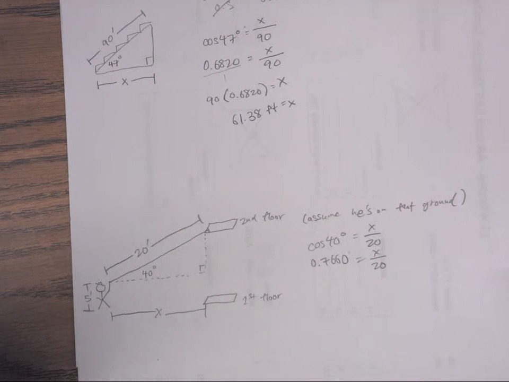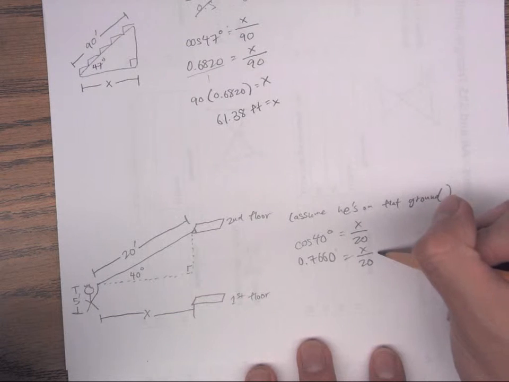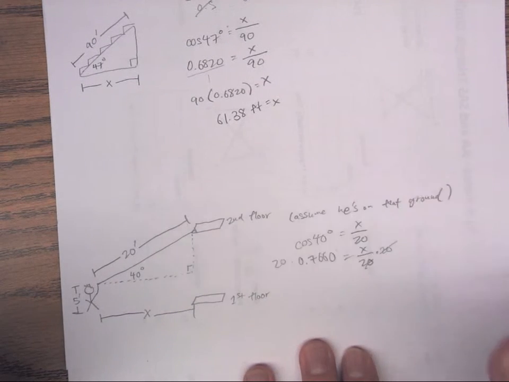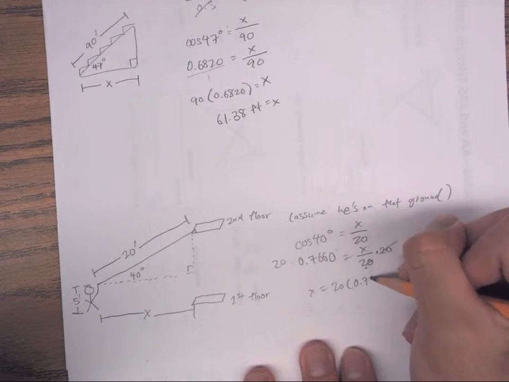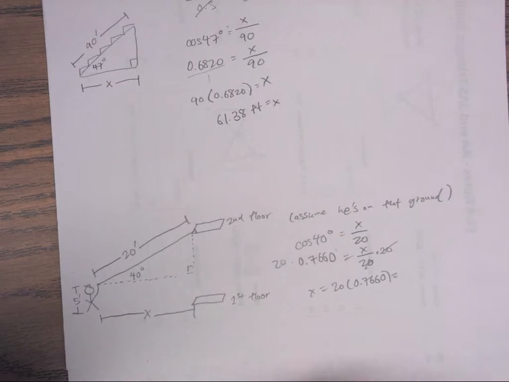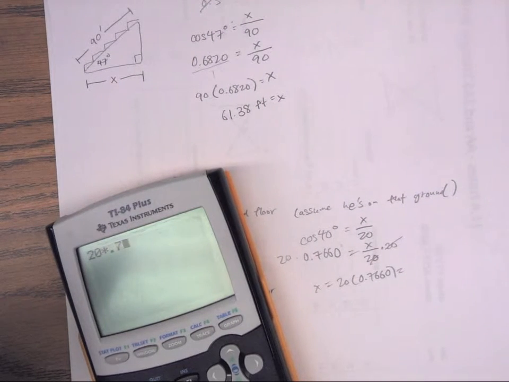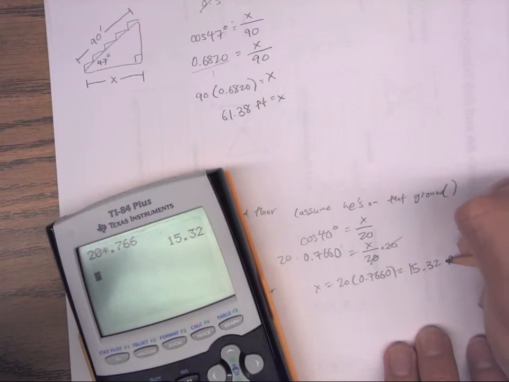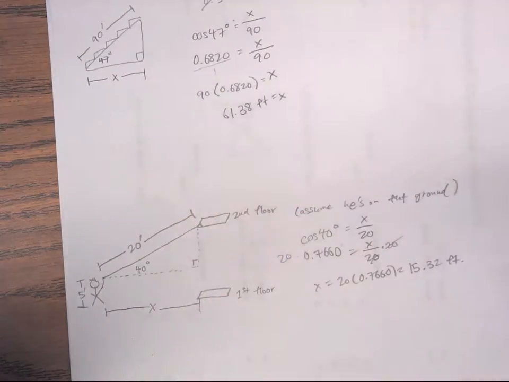Okay. Now I'm just going to show it the way that I've been showing it without the cross multiplying. Multiply this by 20 on both sides. Cancel out the 20. So here, you solve for x. So x is 20 times 0.7660, which is going to equal 15.32. So that means Ezron is standing 15.32 feet away from A building.